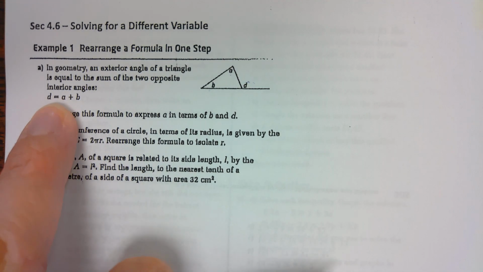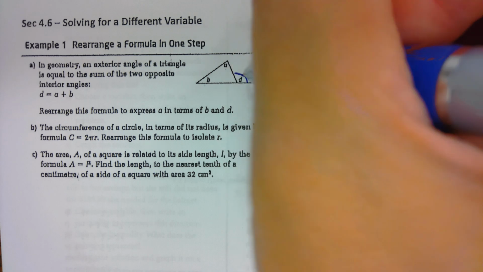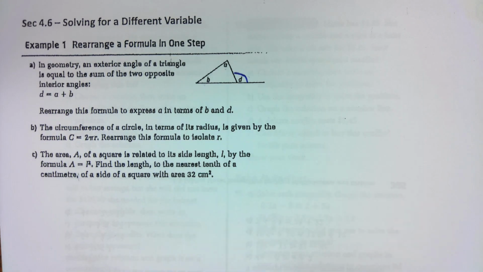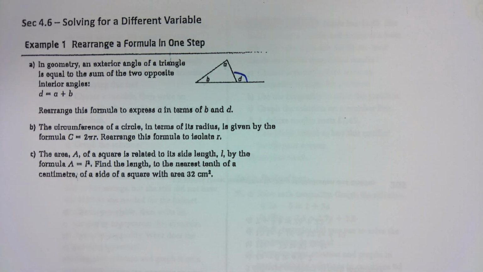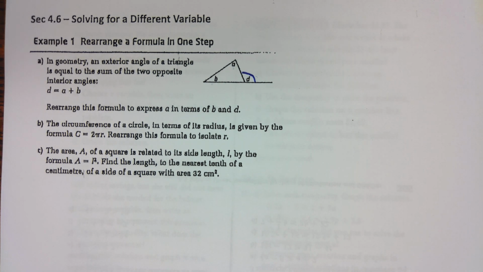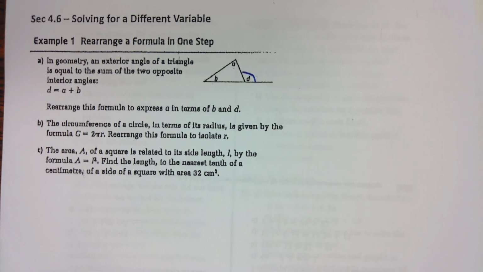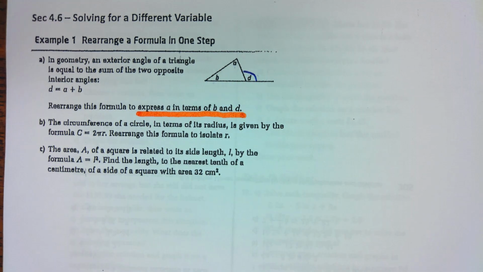So the formula is D equals A plus B. Right? So to get this angle, you have to add up the two other ones. Okay? Rearrange the formula to express A in terms of B and D. So here, if you're reading this, you're thinking, what are they saying?